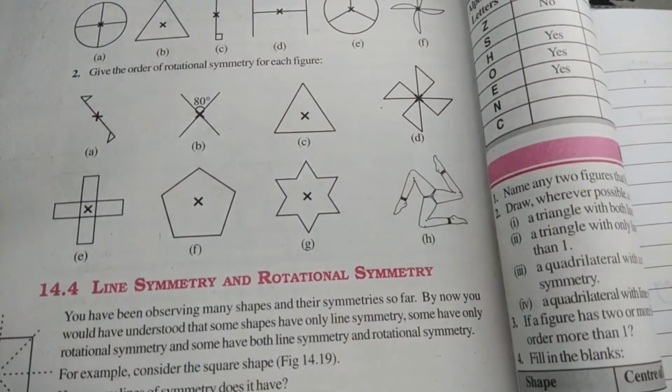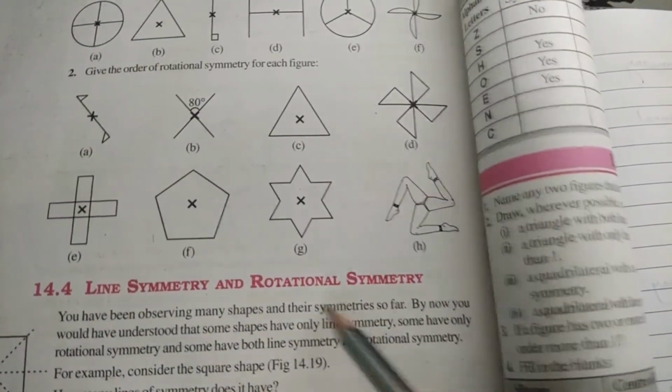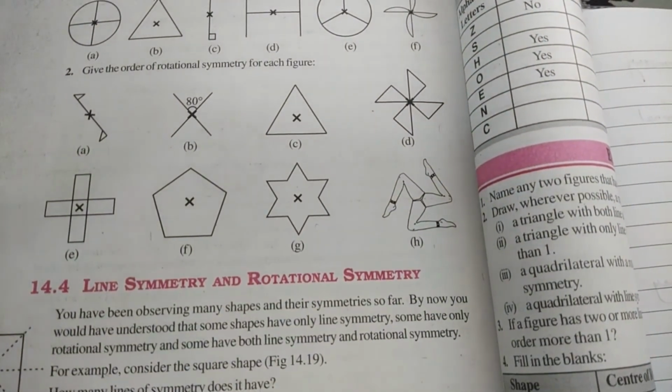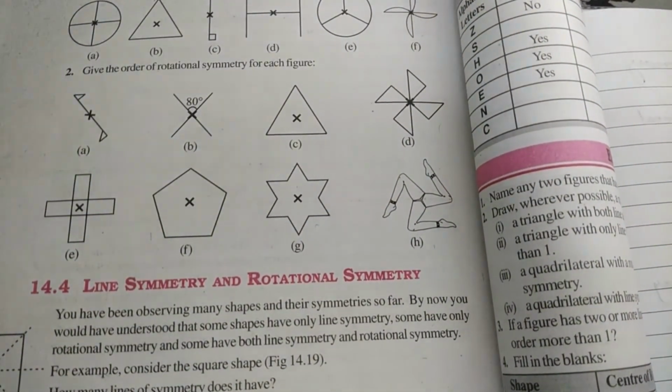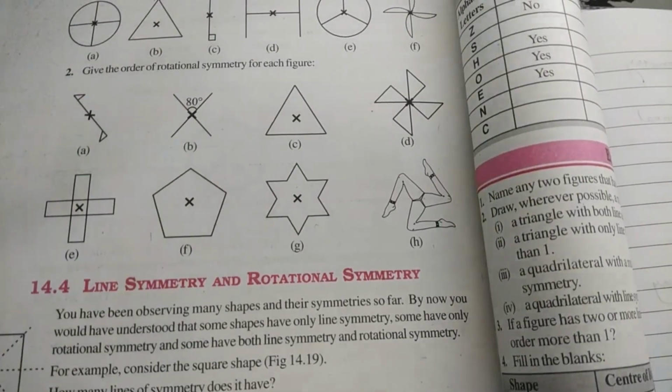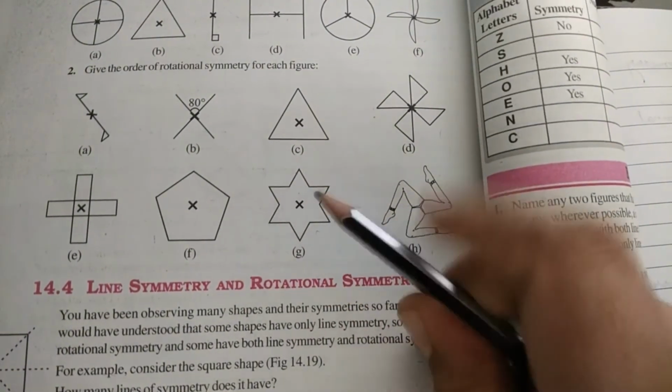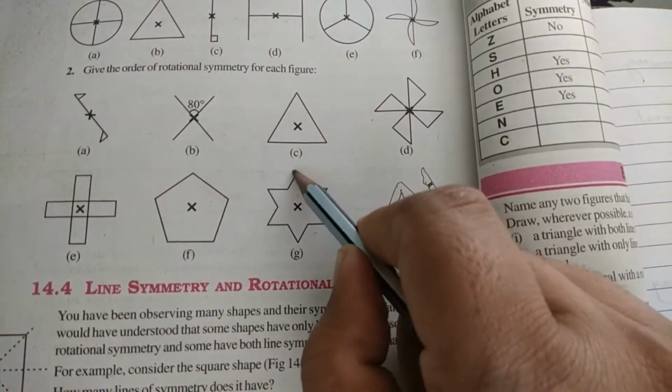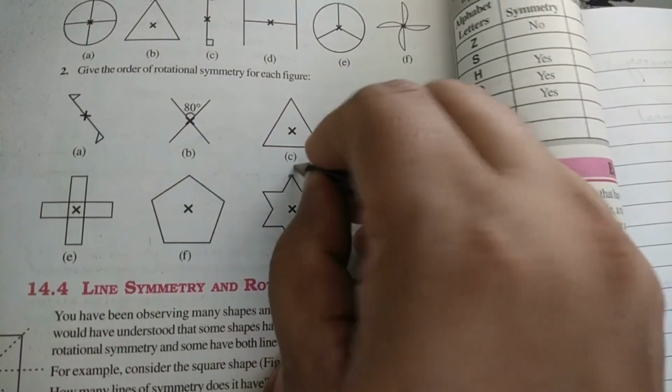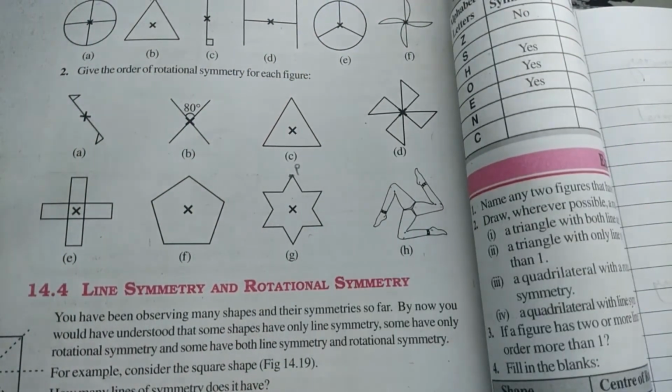Next, shape G. Shapes G and H are quite difficult to draw, so we will see these shapes directly from the textbook. Here we will take this point as a point P. It is the shape of a star.